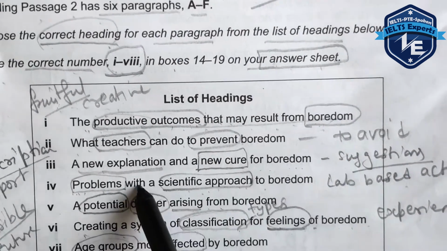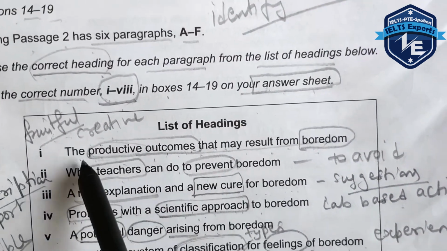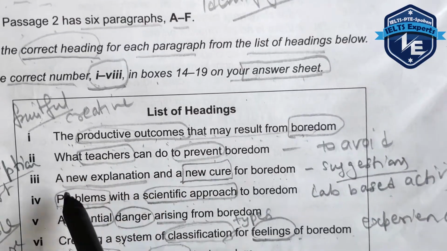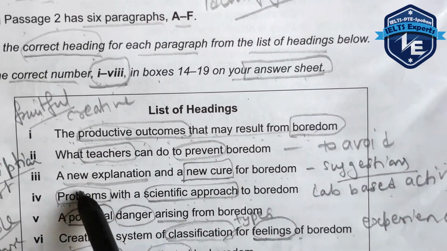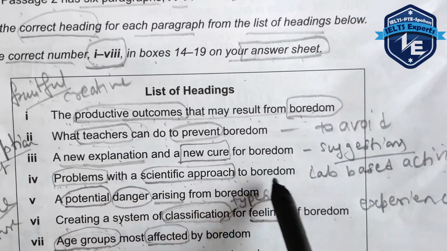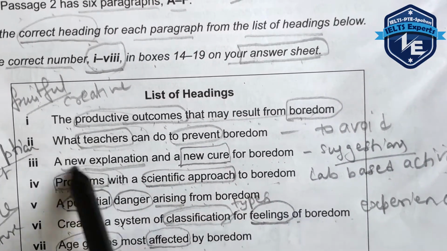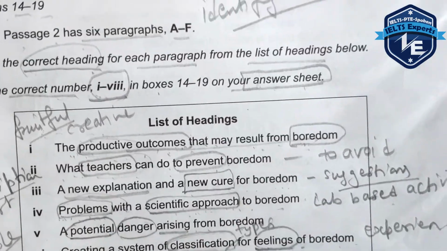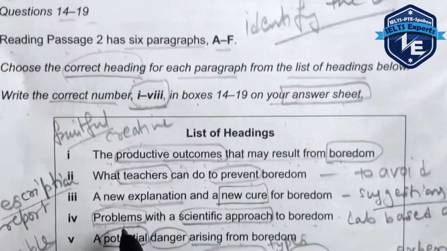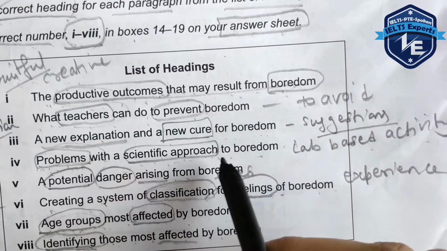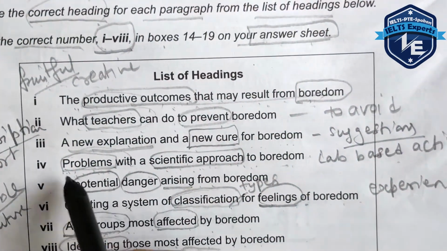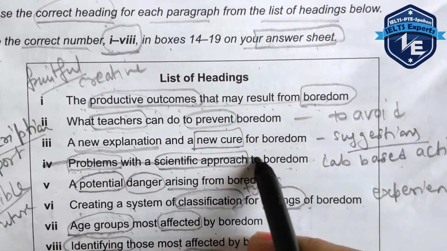Though I have got the clue for this option, let's read it. The productive outcomes that may result from boredom, no. What teachers can do to prevent, nothing is given about teachers and tutors. A new explanation and new cure, no. Problems with a scientific approach to boredom, yes. This is the perfect matching heading with statement A. So we will be writing 4. We have come across problems as well as scientific approach to boredom in the first paragraph, paragraph A. So in this way, let's cut it from the list of options.